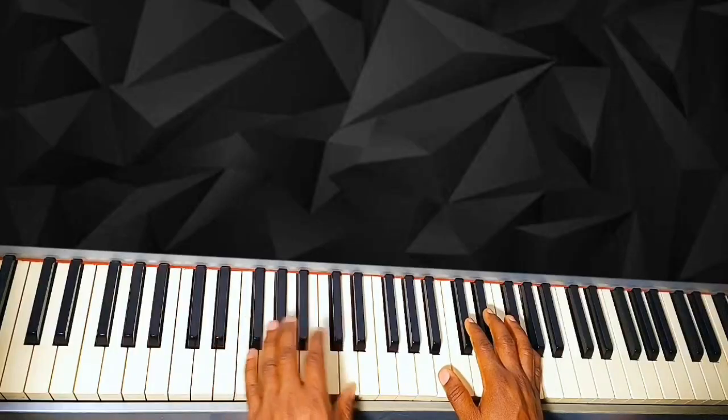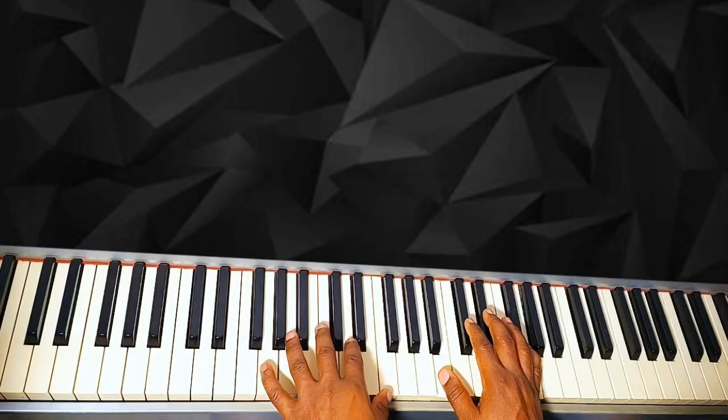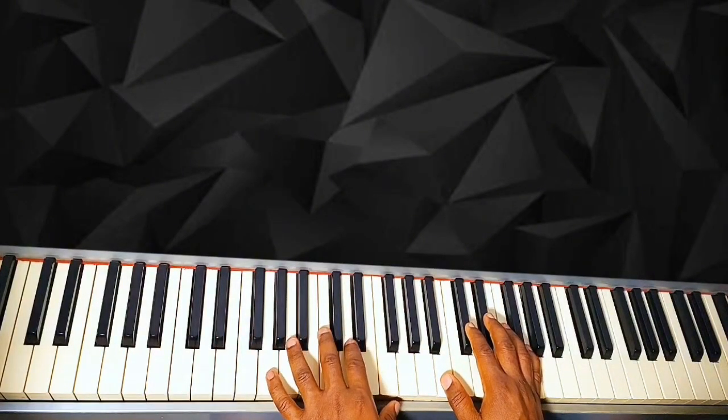2, 5. So it's circle of fifth. If you're going forward, circle of fifth. So it's following the pattern of circle of fifth. That's what we're going for, the chord structure.